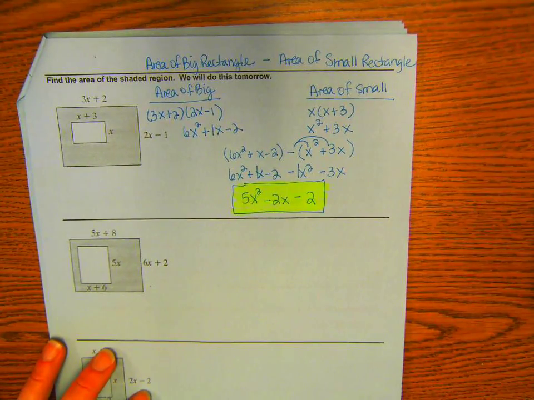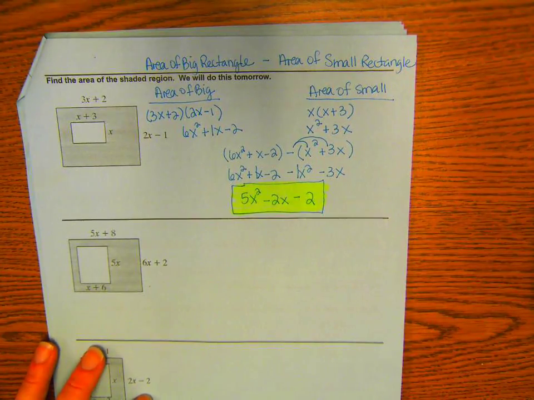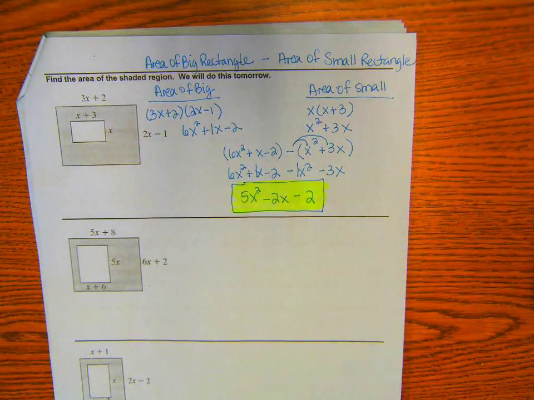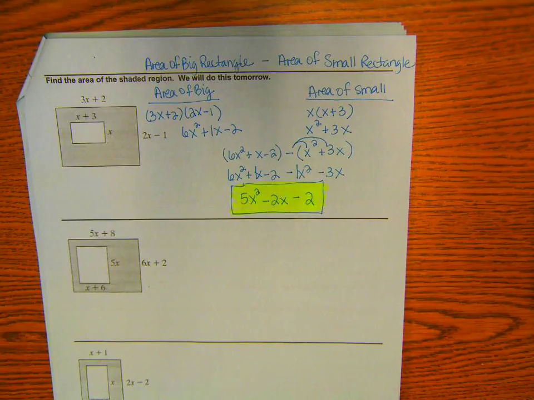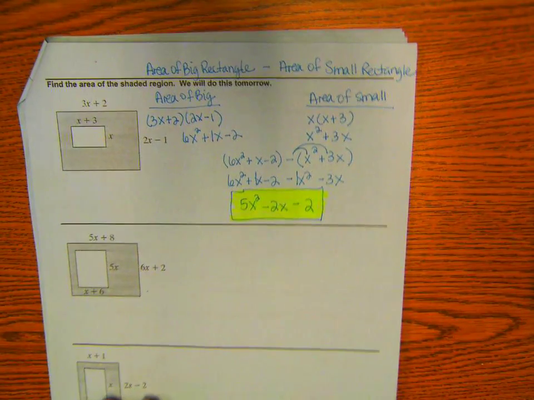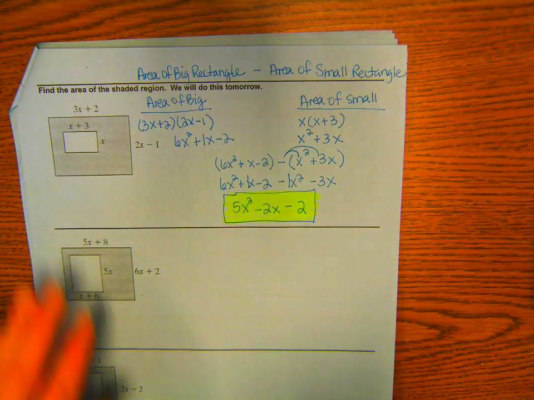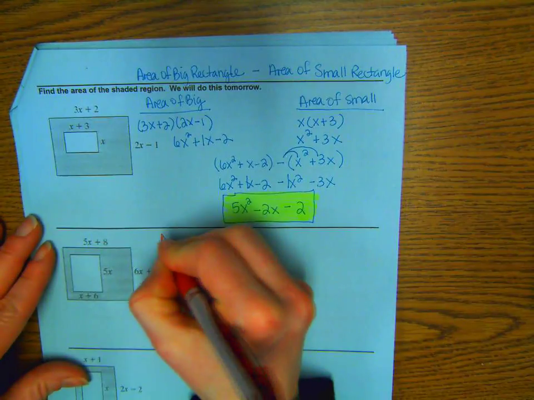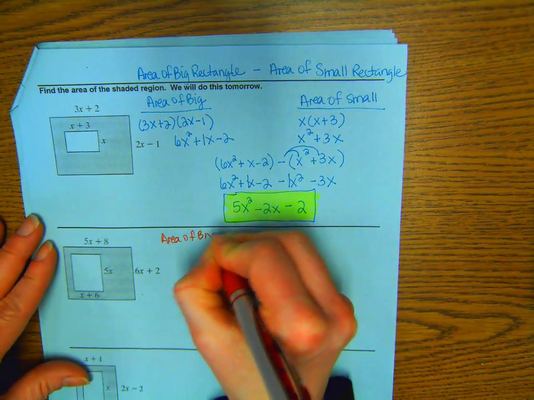Okay, cool. So, I think let's do this one together, and then I'm going to let you guys try the third one on your own. But once again, I like to organize. I'm going to do area of big over here. And this time we didn't do it in the opener, so we're going to actually have to figure it out. Big. Area of big. Area of small. Okay.